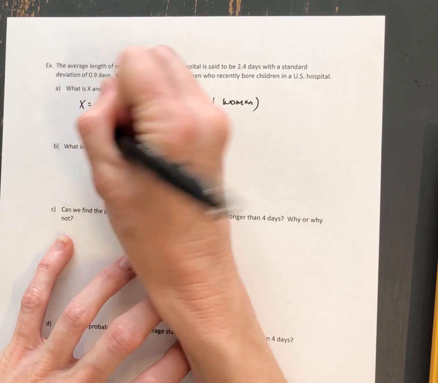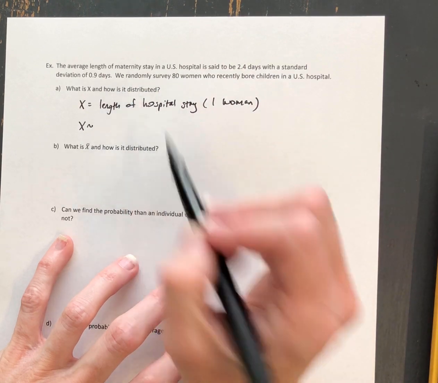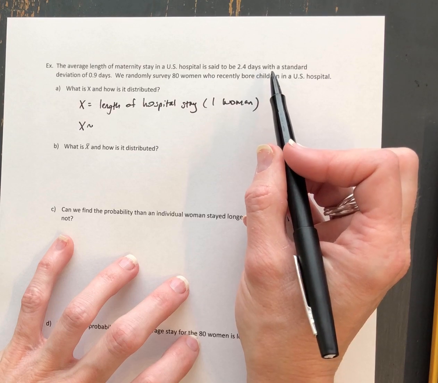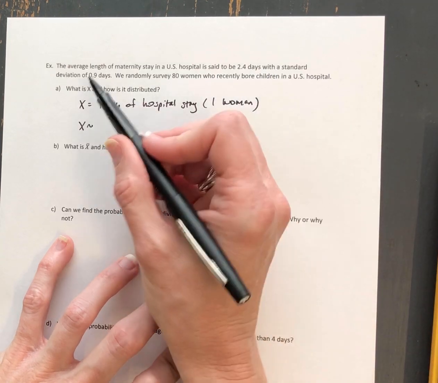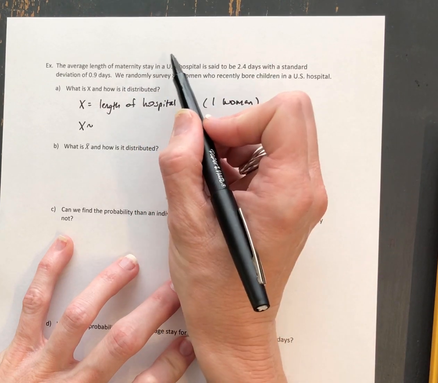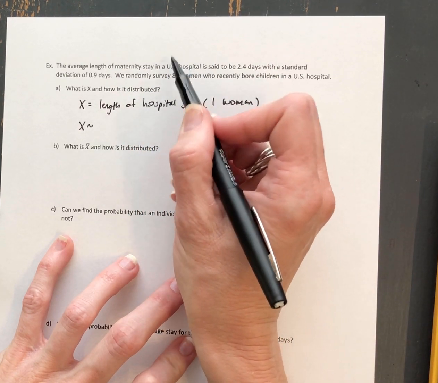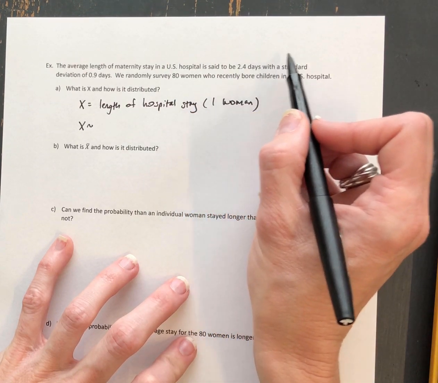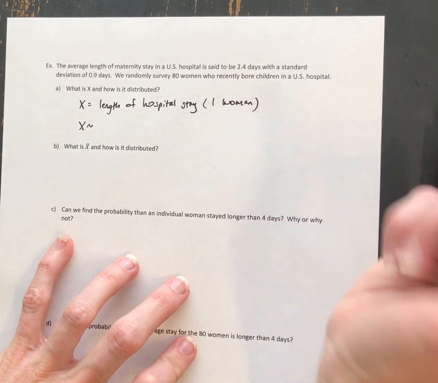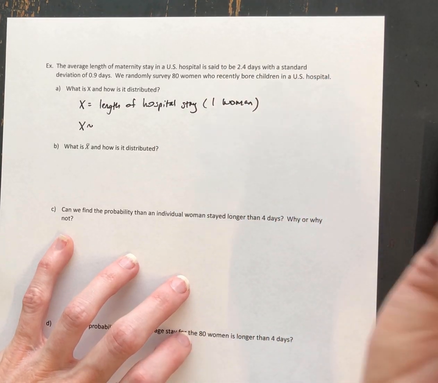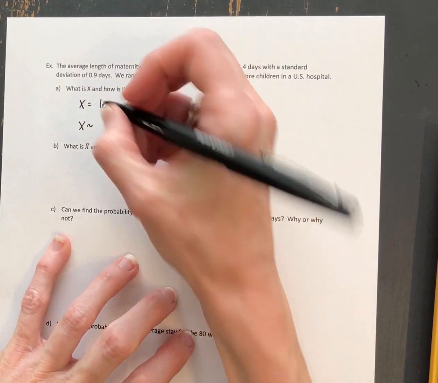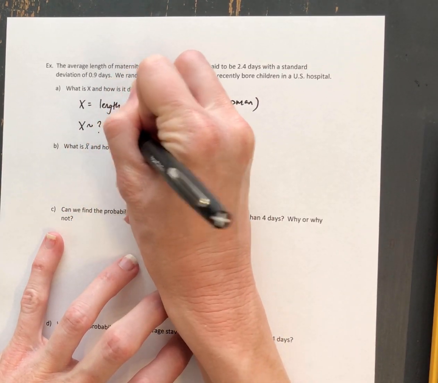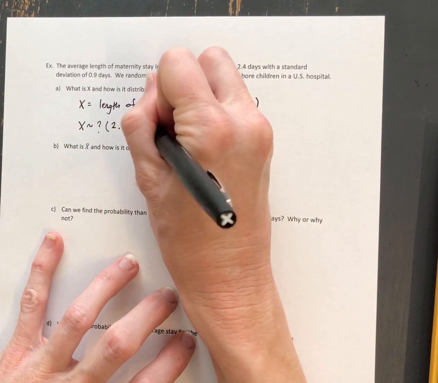And how is X distributed? Well, it doesn't say anything about it being normally distributed. And I think if you thought about that, it would make sense that it's not normally distributed. Because if you're going into the hospital to have a baby, probably there's a minimum number of days you can stay, which is maybe down around 1 or 2. And then depending on levels of complications, you could stay longer and longer and longer. So this would probably be a variable that's right skewed. It doesn't tell us it's normally distributed, and so we don't know, but we know its mean is 2.4, and its standard deviation is 0.9.